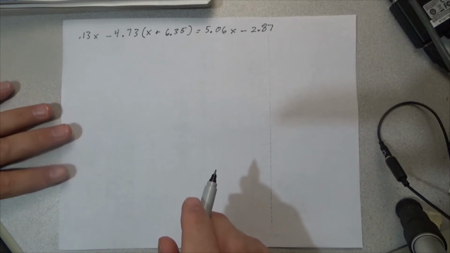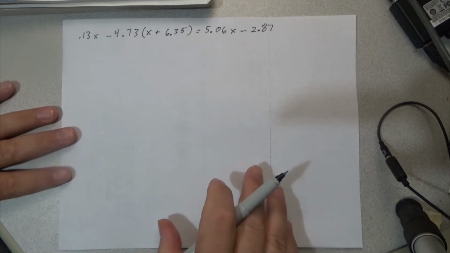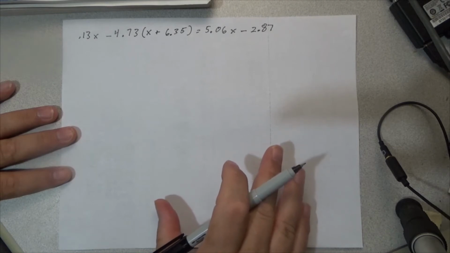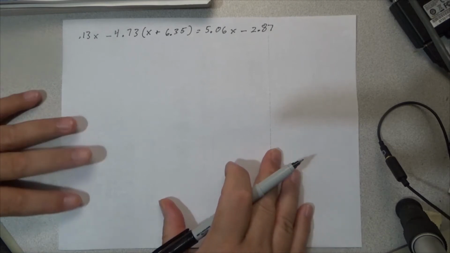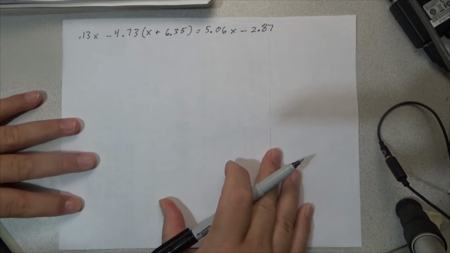Unit 15-1. Equations consisting of combined operations.